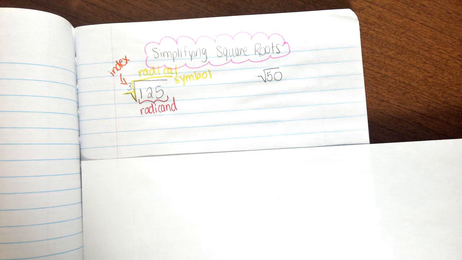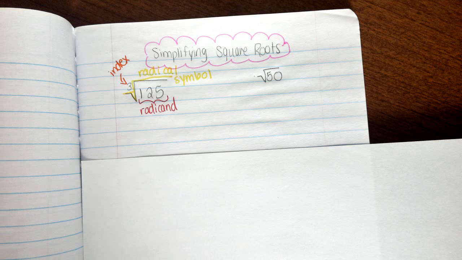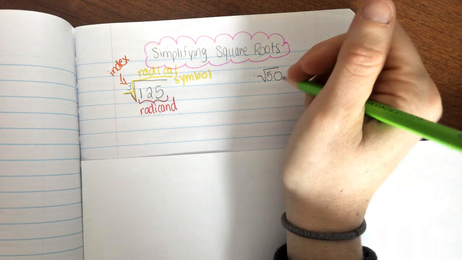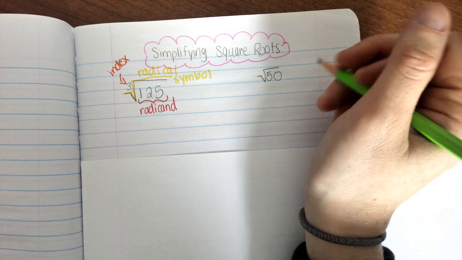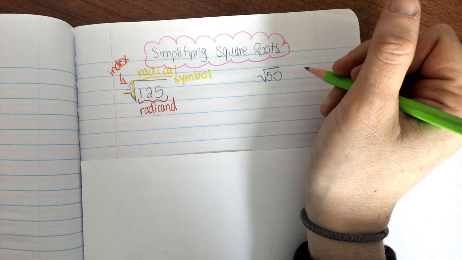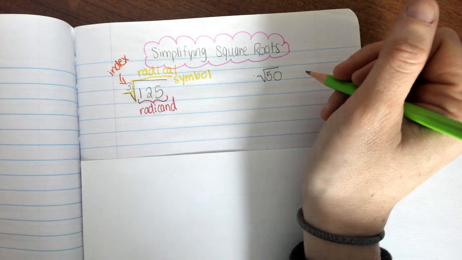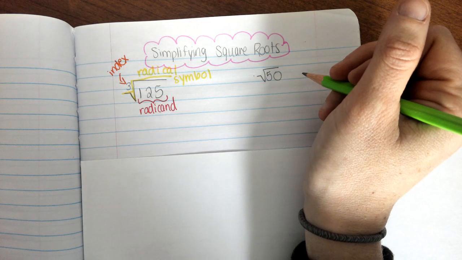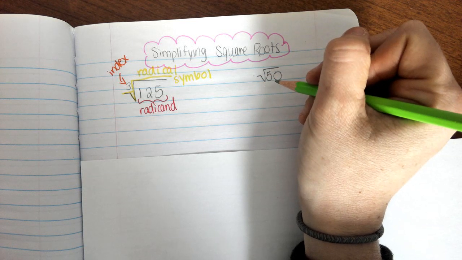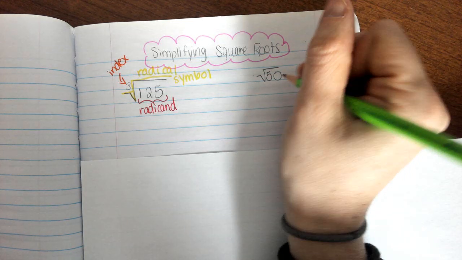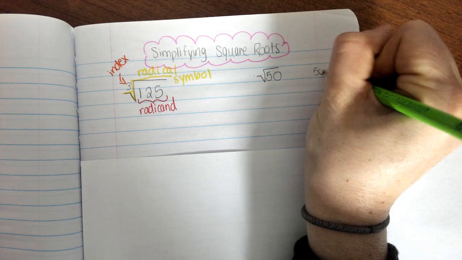When we're simplifying radicals, what we're looking for is if there are any hidden perfect squares within the factors. The square root of 50 is not perfect, so we can only simplify it. We don't want to change it to a decimal, like 7.0-something, some irrational number. We want to simplify it by finding factors of 50.